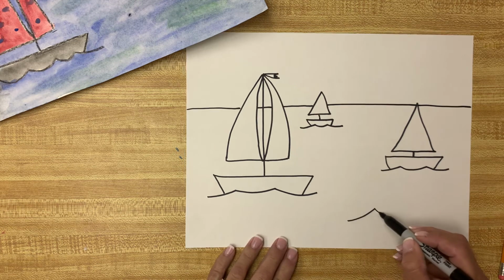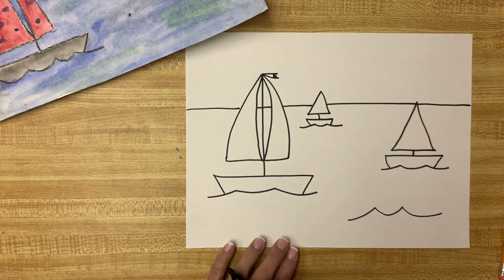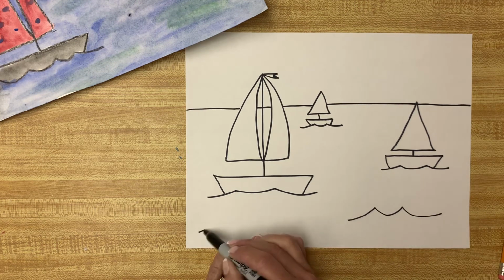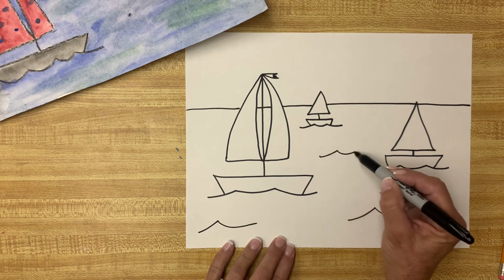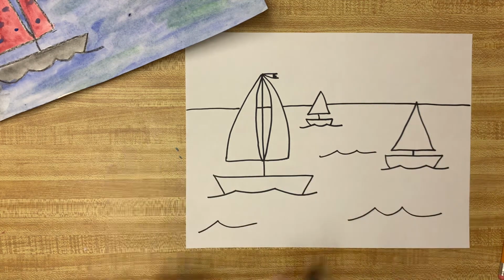Now we could put a couple more waves if we wanted here. A couple more wave lines. And that's really all the drawing we're going to do, because the rest of it we're going to paint.